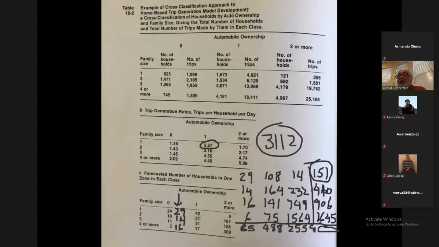So in cross classification, we collect the data, we find the trip rates. And once we find the trip rate, we multiply the trip rate by the number of households forecasted in that zone. Forecasted means what would be the number in the future.